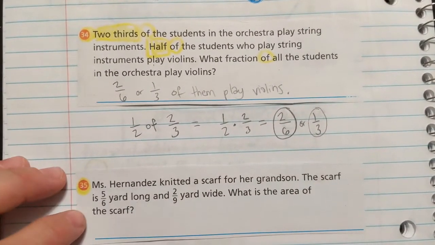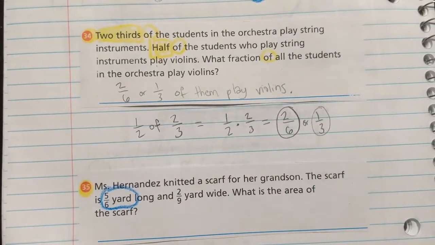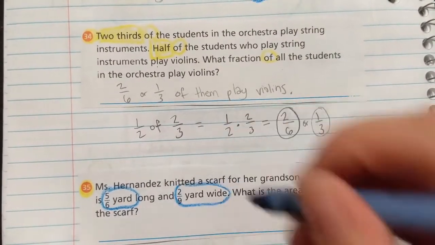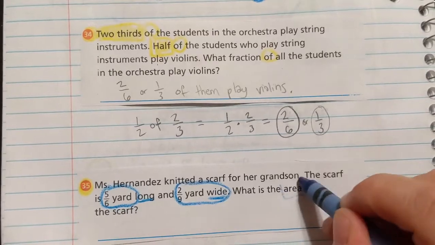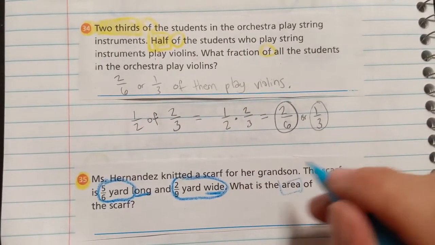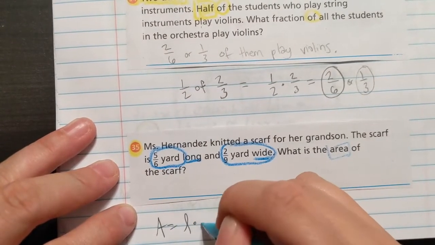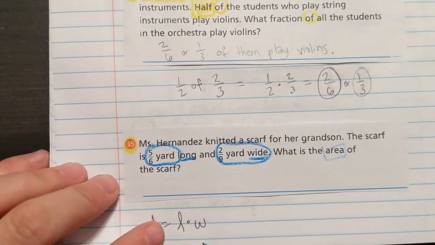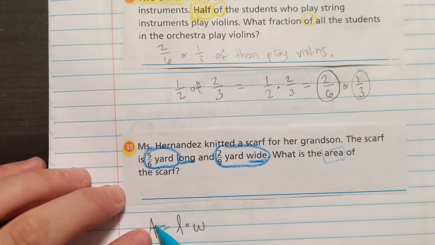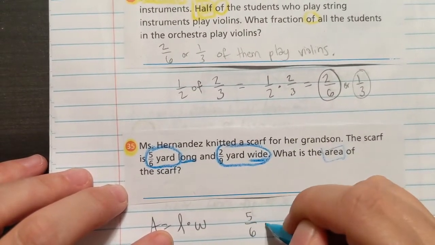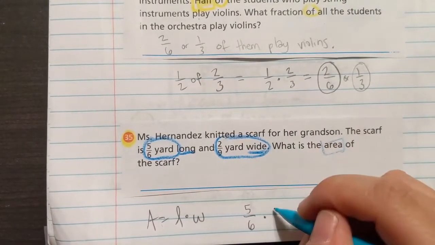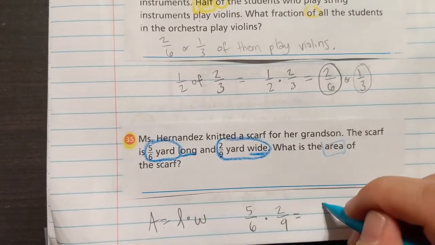Now we're going to solve the last problem, number 35. Miss Hernandez knitted a scarf for her grandson. We're going to use blue. The scarf is 5/6 yard, ooh, we got yards, long, and 2/9 yards wide. So we have a length and a width. What is the area of the scarf? Well, you need to know that area equals length times width. You should have already known that, probably from 4th grade, hopefully. But basically they told us we don't know the area, so we have to do the length times the width. So we do 5/6 times the width, which was 2/9. Multiply straight across. I get 10/54.